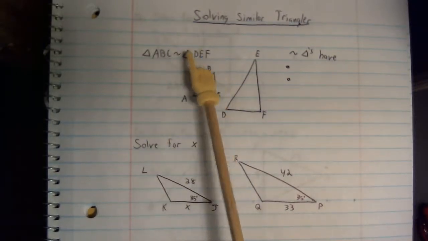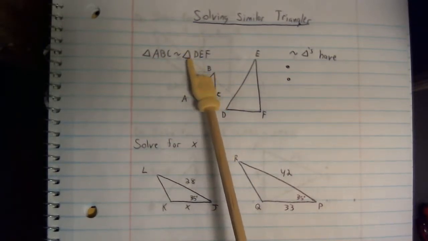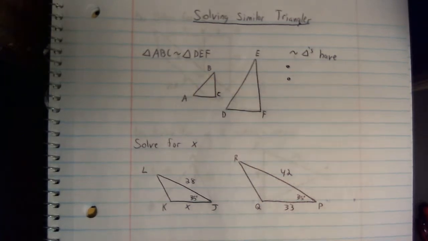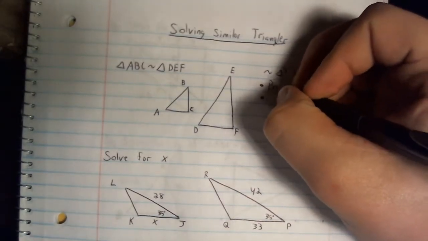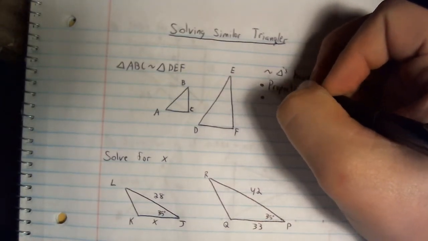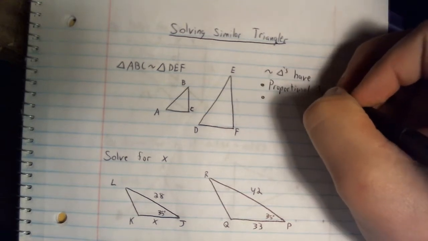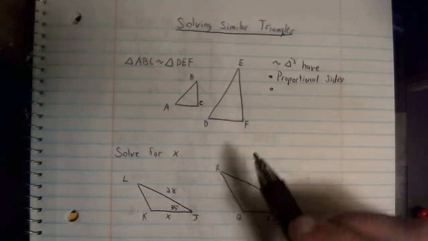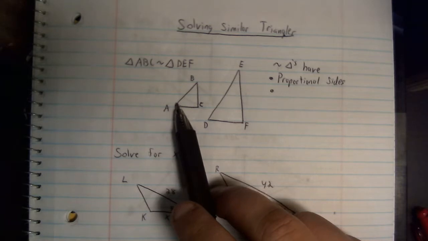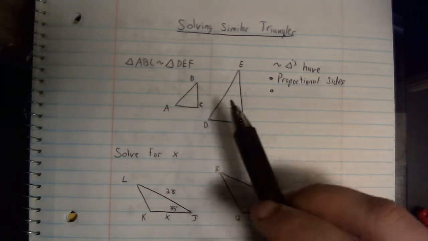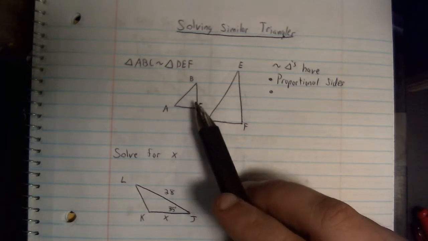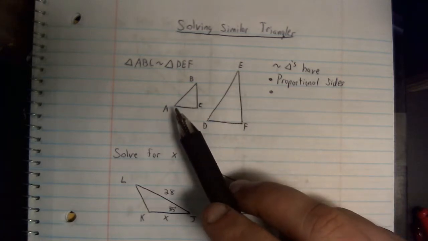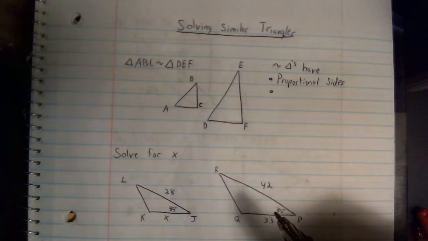Now they tell us right now that triangle ABC is similar to triangle DEF. What it means to be similar is two things. First of all, we're going to have proportional sides. What that means is that the scale factor from AB to DE has to be the same scale factor from BC to EF and from AC to DF.